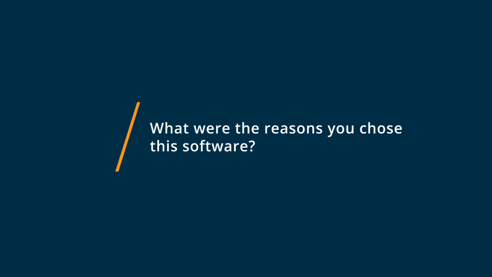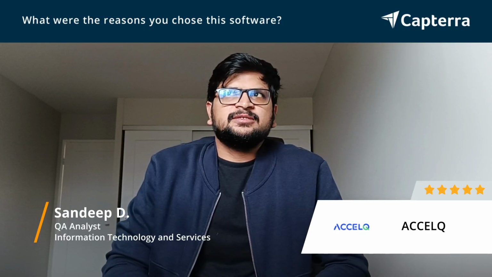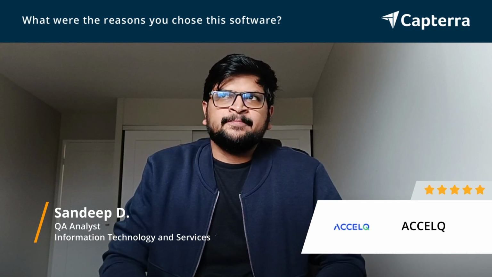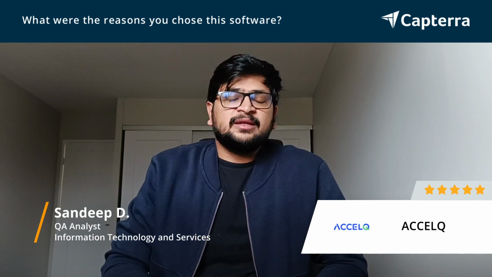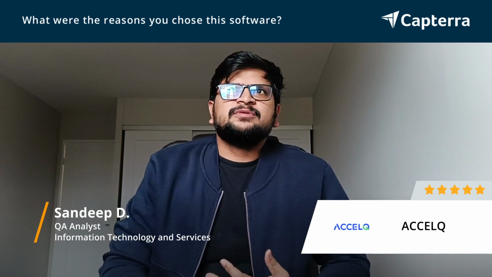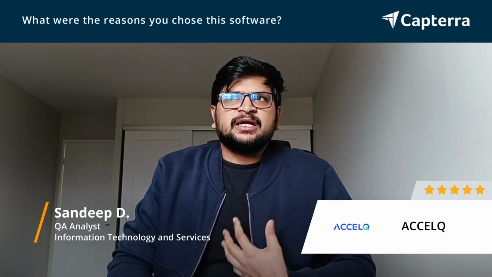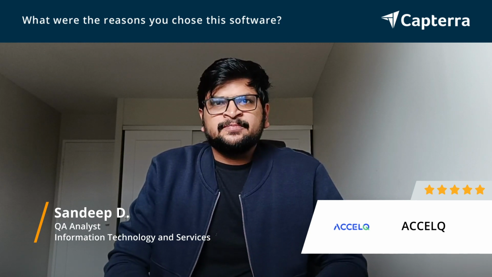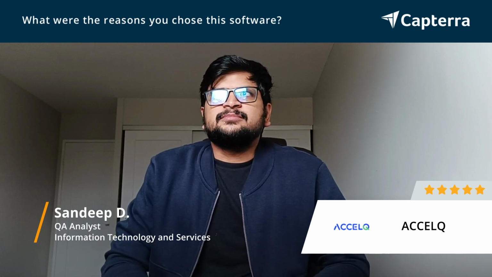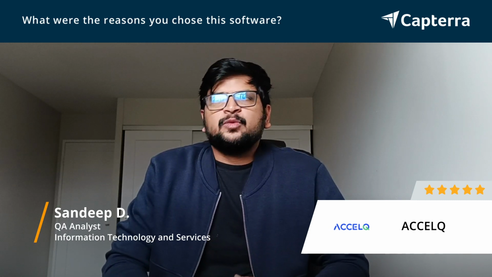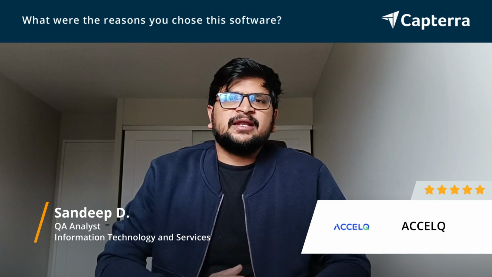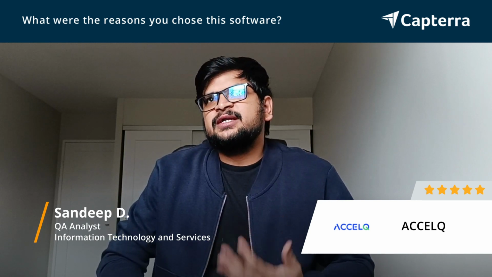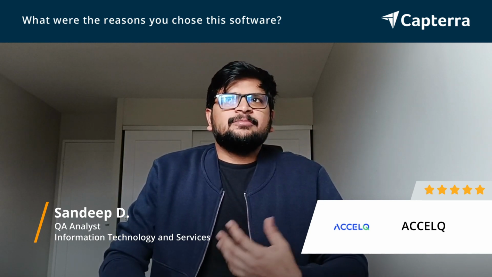The reason we have chosen ACCELQ is the AI based advanced capabilities that ACCELQ has. I'll start with the design level aspects. Usually whatever framework design we do before starting our scripting, we don't have to deal with that. ACCELQ you can use as a web instance and it has the inbuilt components or entities we need, at the scenario level, the object repository level or the test suite level. So everything is already taken care of. All we have to do is start building the scripts.